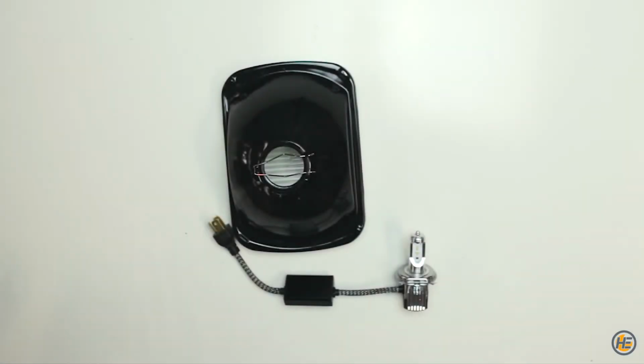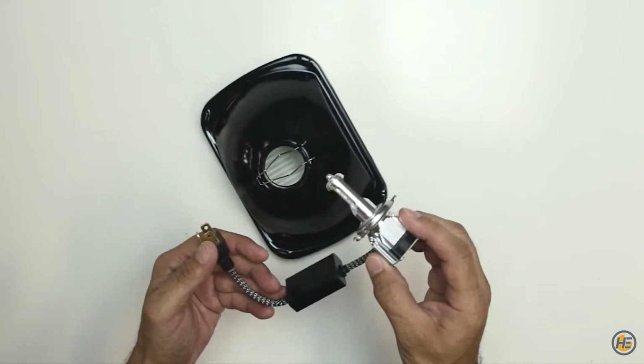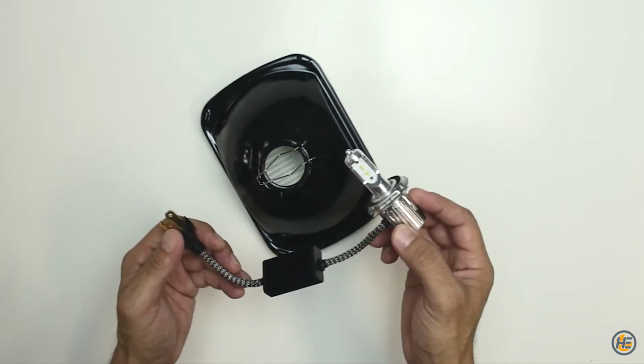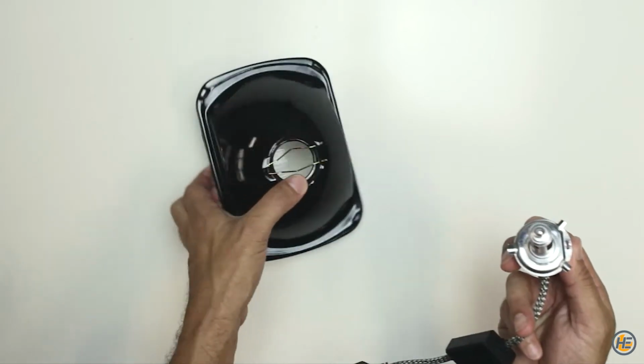In this video, we want to explain what panel positioning is, as it's the most important part of the installation of our LEDs. So we're going to use this housing as an example, and we're just going to go over what position you want to put these dual beams in when installing them. We're going to use this housing as a reference.